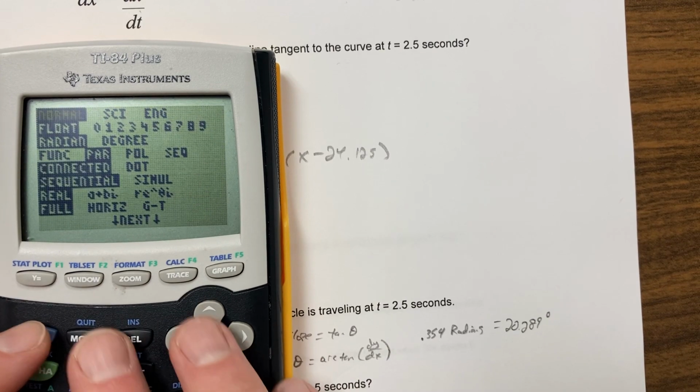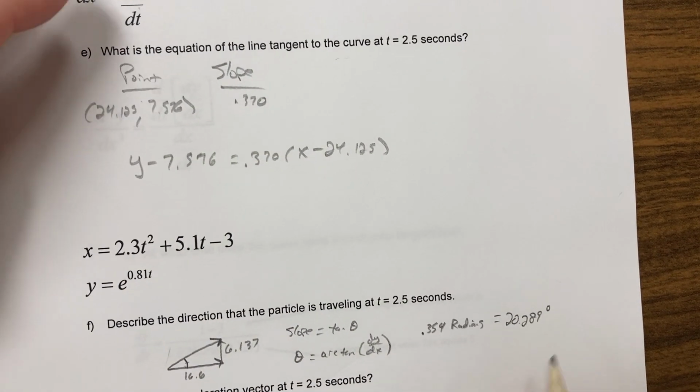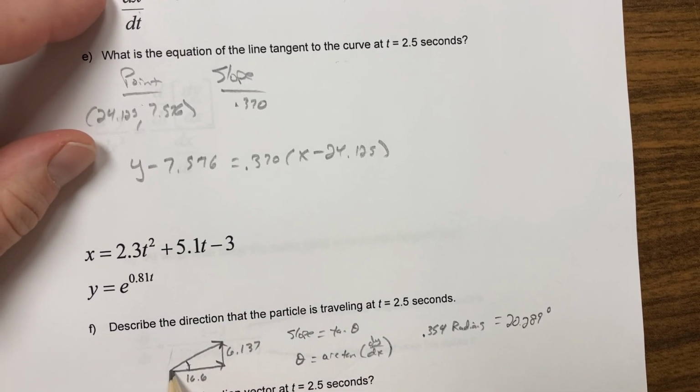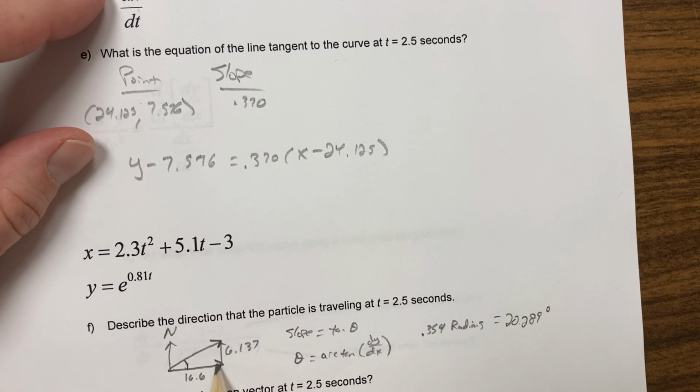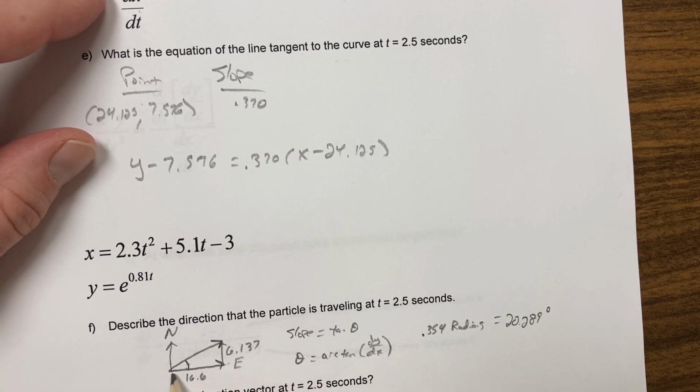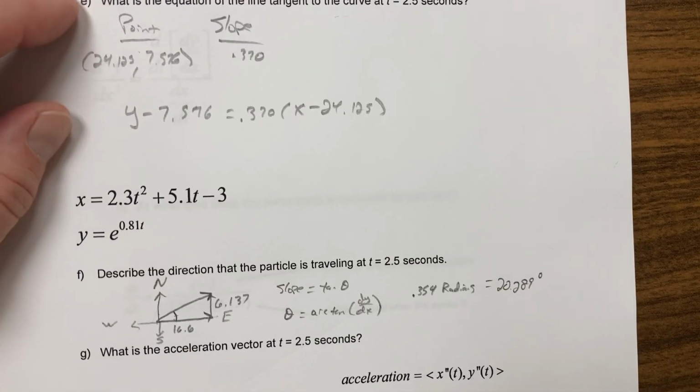All right, now, that's part of it. We have the angle, but we need to be able to express this. So when you think in terms of space, straight up is north, straight right is east, then south, and then west. This is how our directions typically go.